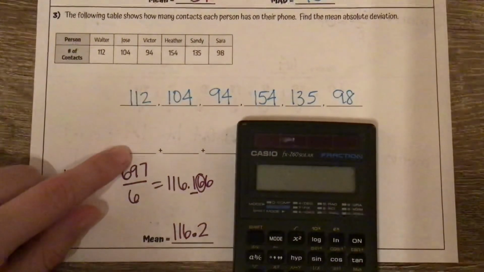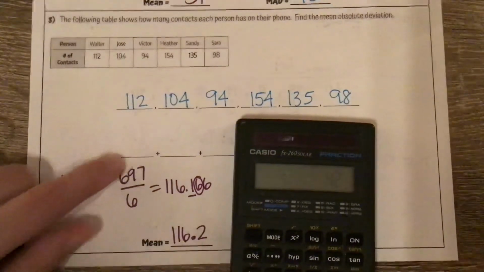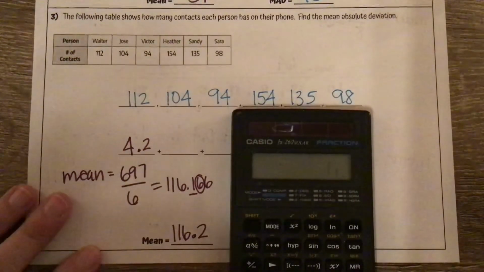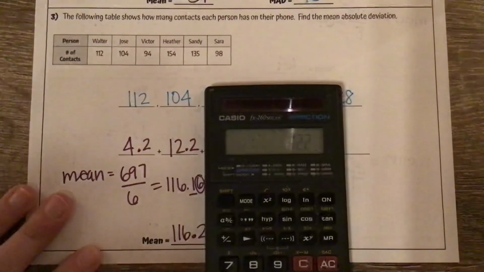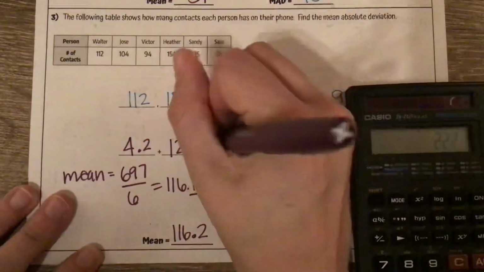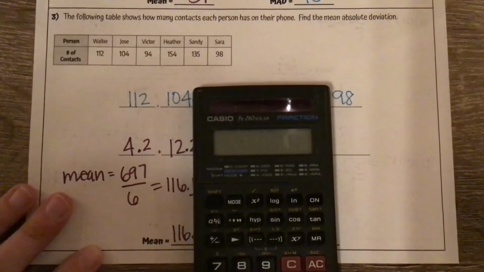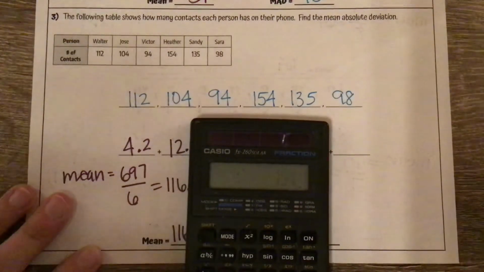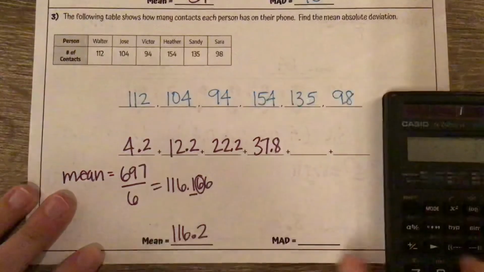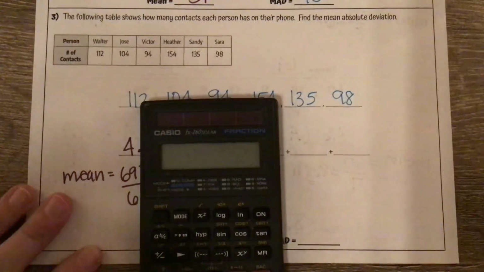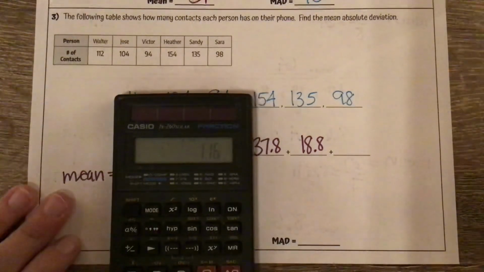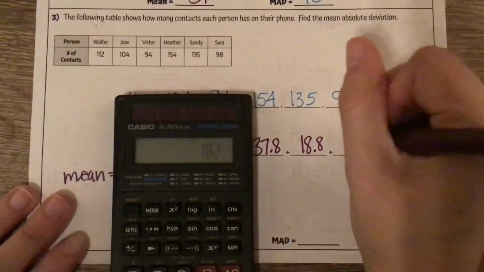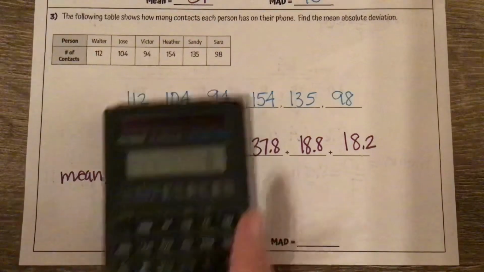Now let's find those distances. So I'm going to do 116.2 minus 112, which is 4.2. 116.2 minus 104 is equal to 12.2. 116.2 minus 94 is equal to 22.2. 116.2 minus 154 is equal to 37.8. 116.2 minus 135 is equal to 18.8, and 116.2 minus 98 is equal to 18.2. So let's add up these distances.